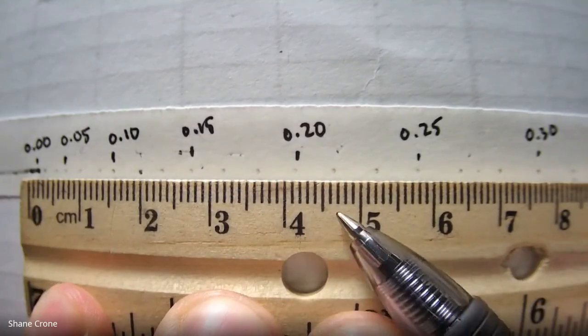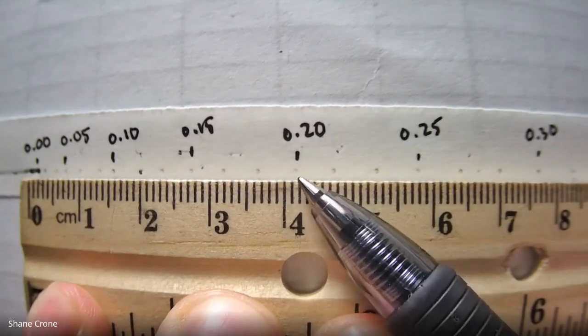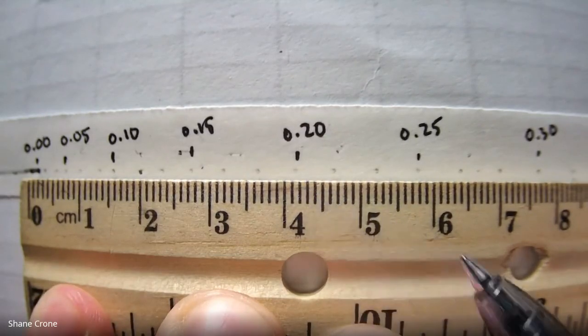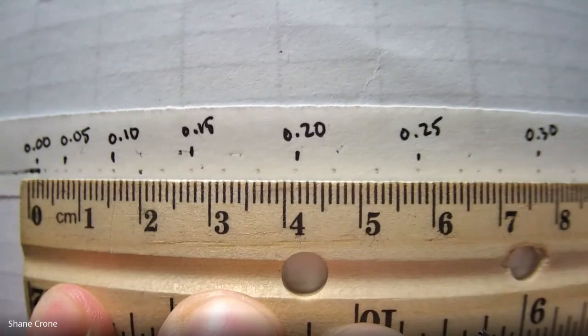I'm sorry, what am I saying? I'm so sorry, I apologize. No, the right on the time marker, right on the time marker. So it looks like a little bit more than 4. So go ahead and take a moment to make that measurement.